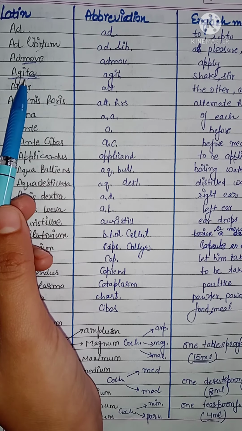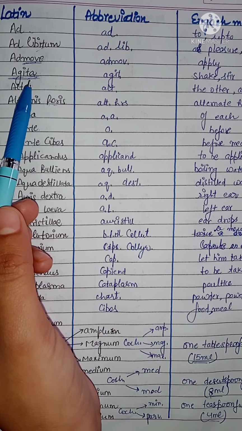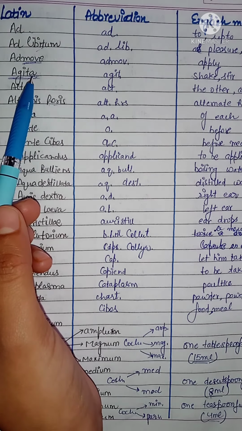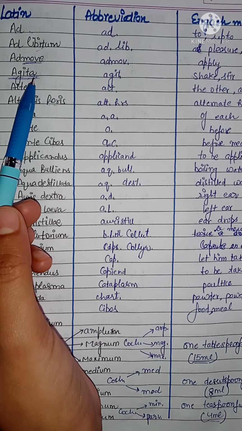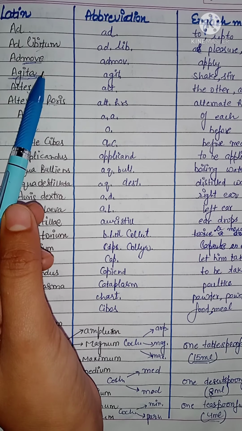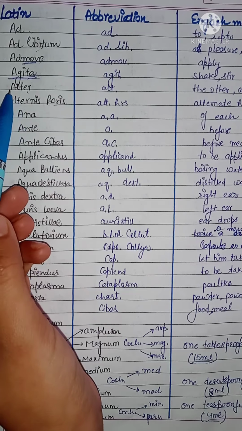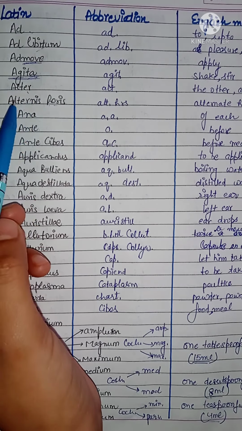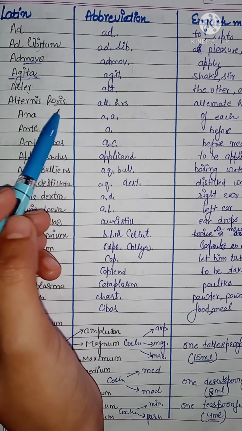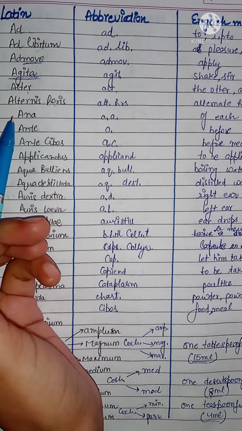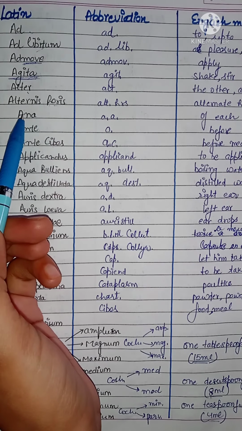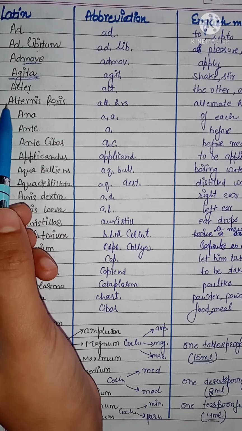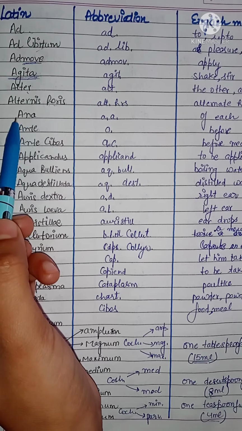Next, we have agita. Agita means shake. The term agita is used in the case of suspension, which consists of a solid phase as well as a liquid phase. In order to mix both phases together to get the therapeutic effect of a drug, we use the term agita. Next, we have alter. Alter means alternate. Alternis horis means alternate hours. Hora means hour. There are some medicines which have a very short half life, so that's why the physician prescribes the term alternis horis.